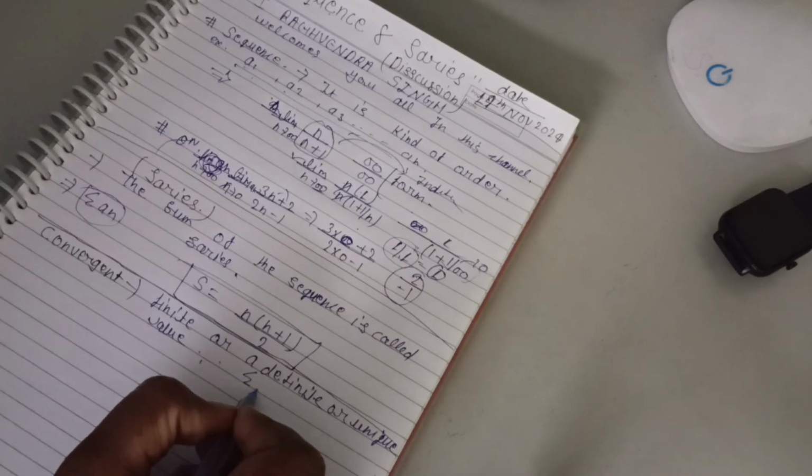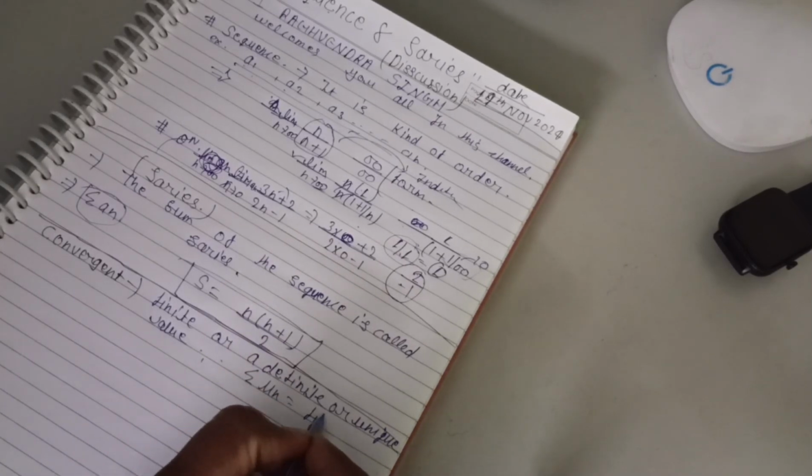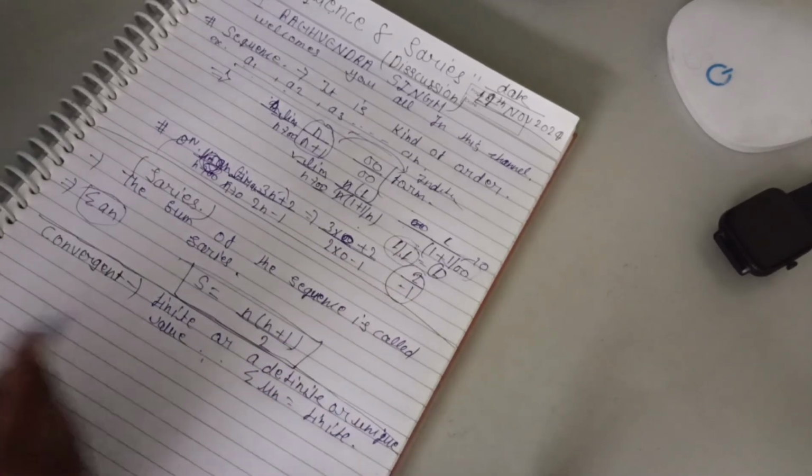Summation of un should be finite, so we can say it is convergent.